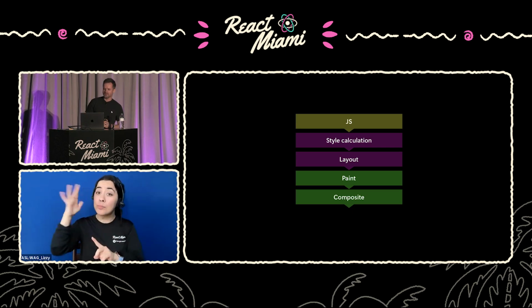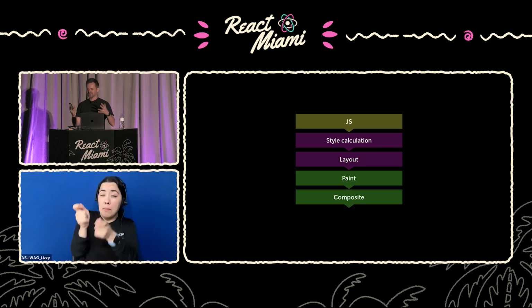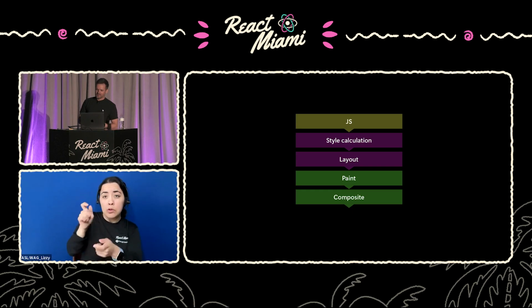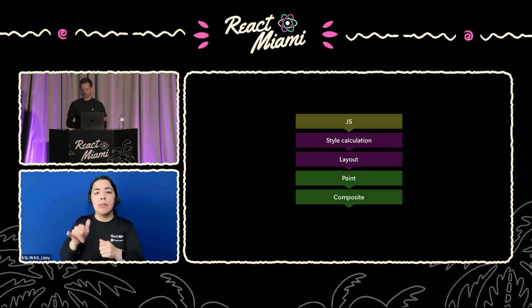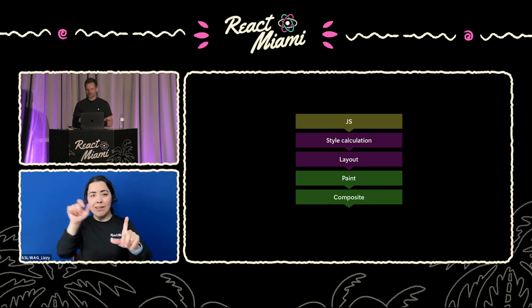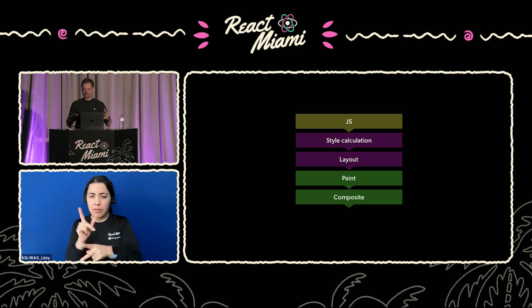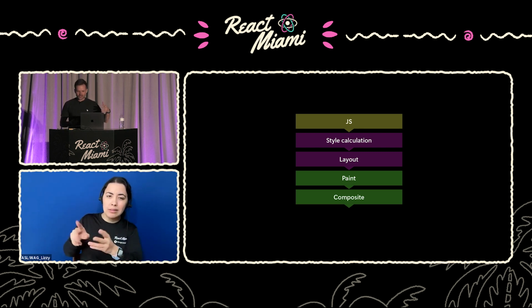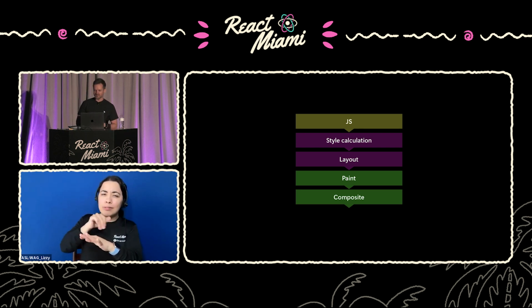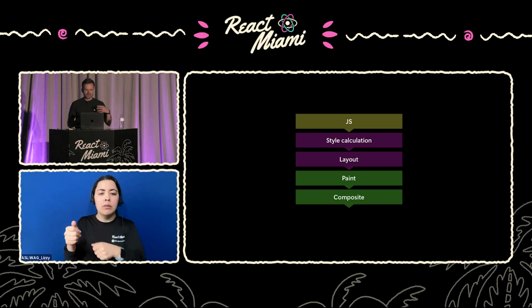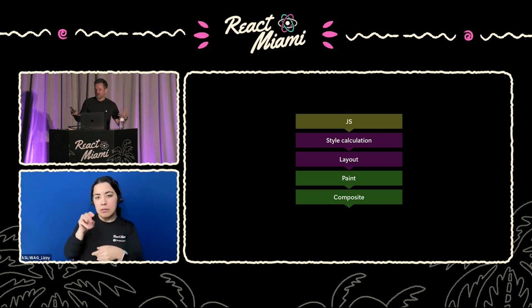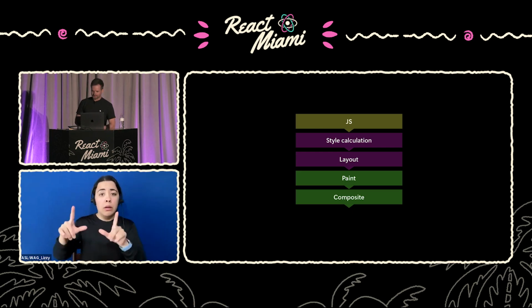When you modify the DOM in your JavaScript code, say change an element's width, the browser doesn't immediately recalculate layout. It marks the layout as dirty and defers the work. So if there's another write operation to the DOM in the same script that could invalidate this calculated layout, it's smarter to just wait until the script finishes to do all this work.